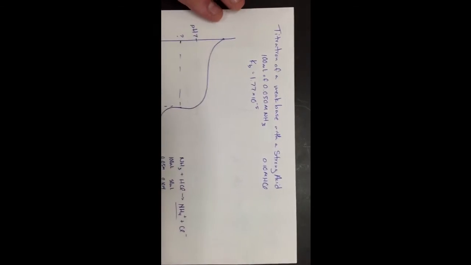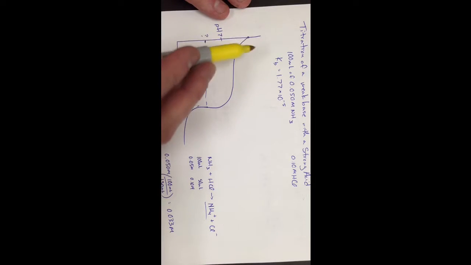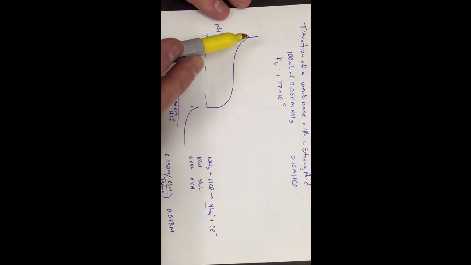We have 100 mL of 0.050 molar NH3, that's a weak base, with a strong acid, 0.10 molar HCl. And the Kb this time is 1.77 times 10 to the negative 5. Because it is a weak base, it's going to start with a high pH, somewhere in the 11 to 13 range, depending on how much of the base and how concentrated. So the pH, as you titrate, is going to go down, and it's going to have its equivalence point the same way.